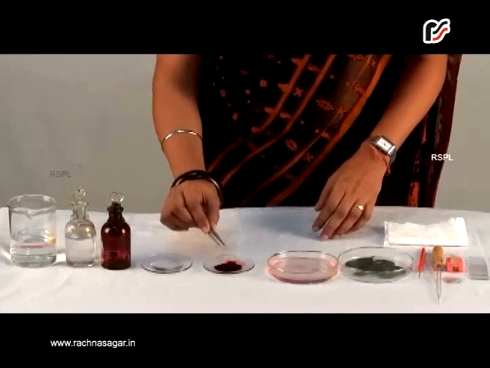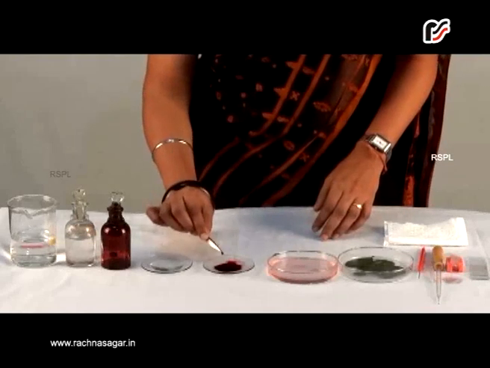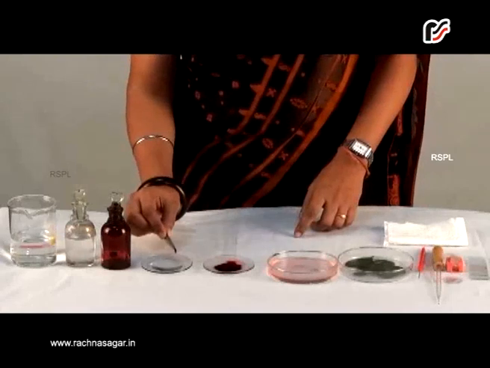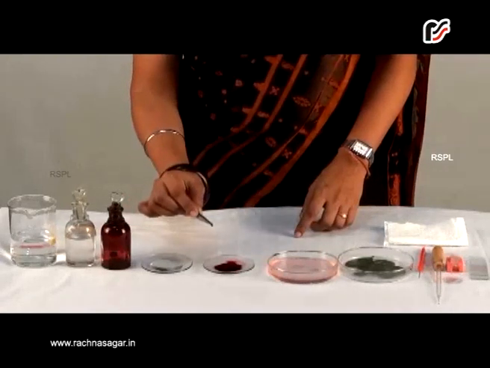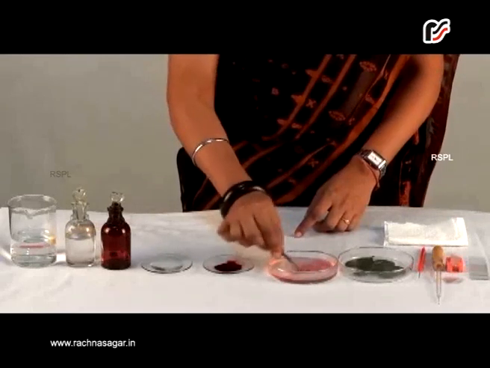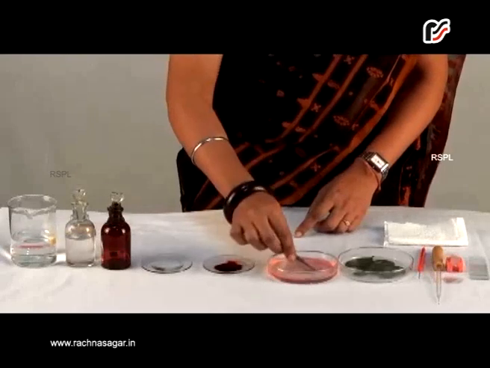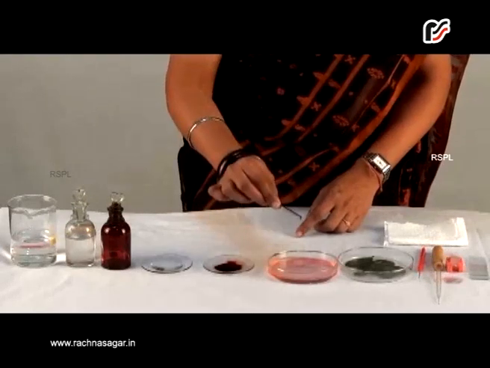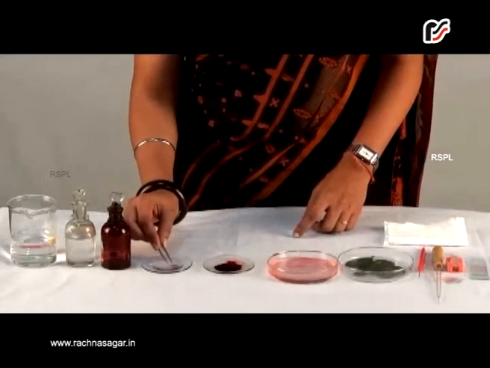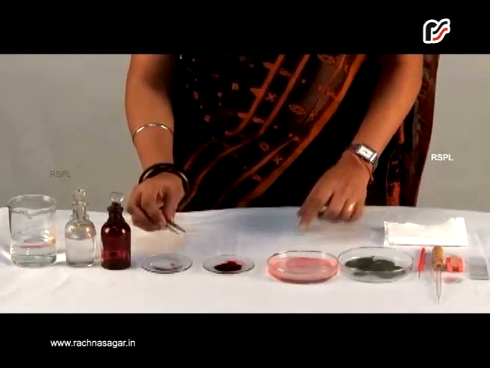Once the stain is taken, we have to take out the peel. You can see it has been colored, and then we have to remove excess stain. So wash it in water, because we have to wash it twice. So let's take the previous petri dish. In that, just shake it, and you can see the excess stain is coming out. The peel is this. Again, wash it in fresh water. Twice washing should be done so that excess stain is removed.